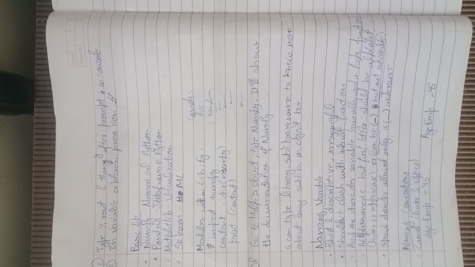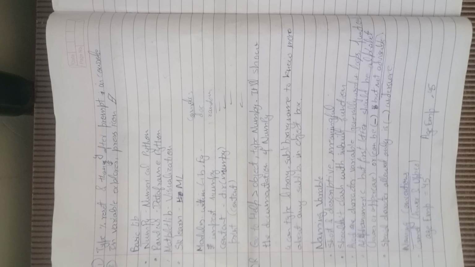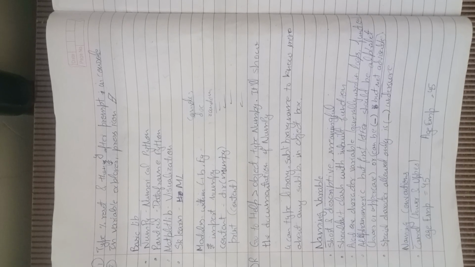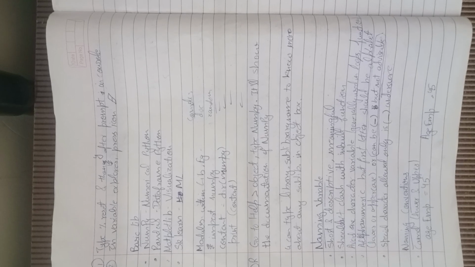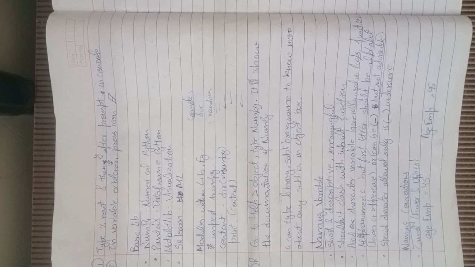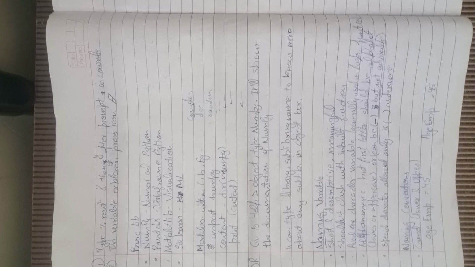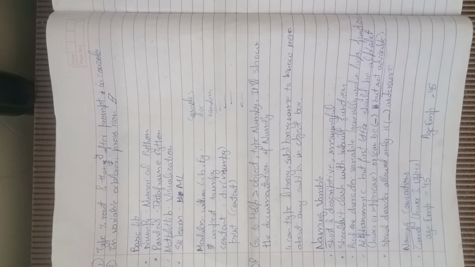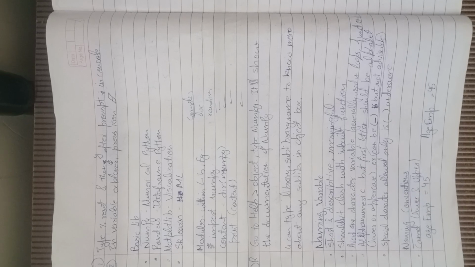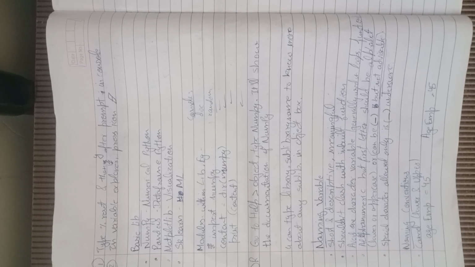and the name of the variable shouldn't clash with inbuilt functions. For example, if I name a variable for or if, then it will clash with the inbuilt functions or already pre-named functions. So I should make sure it's not clashing with any of those.